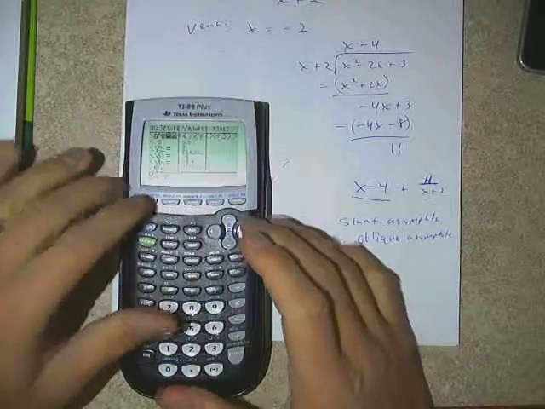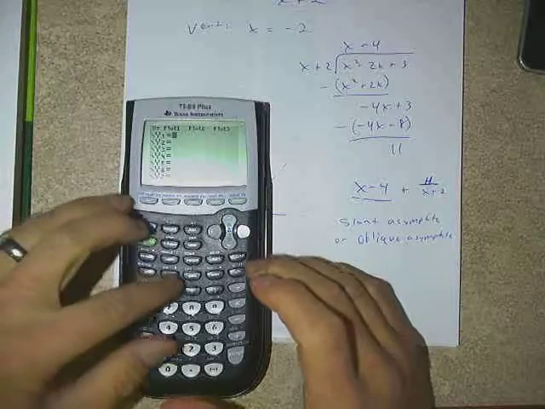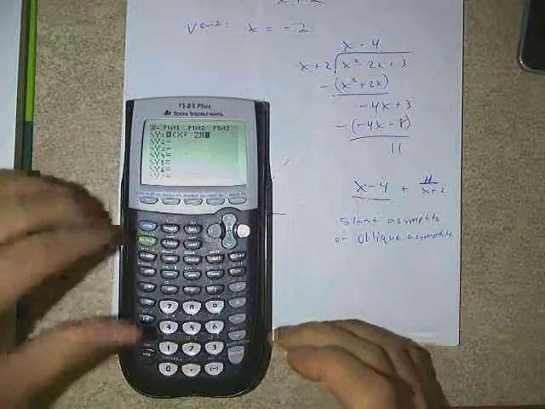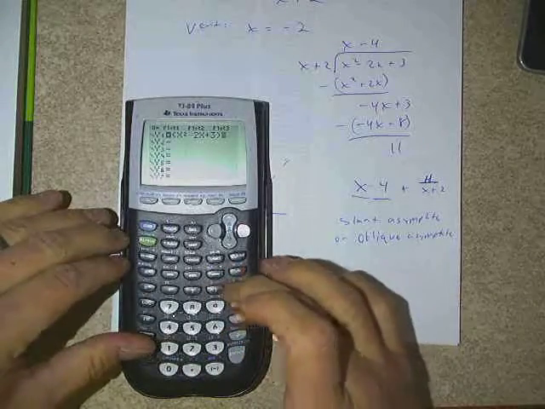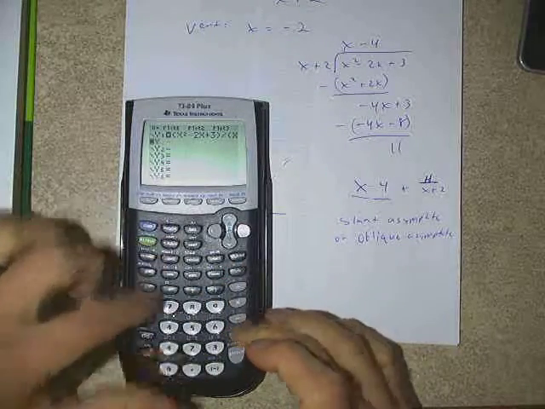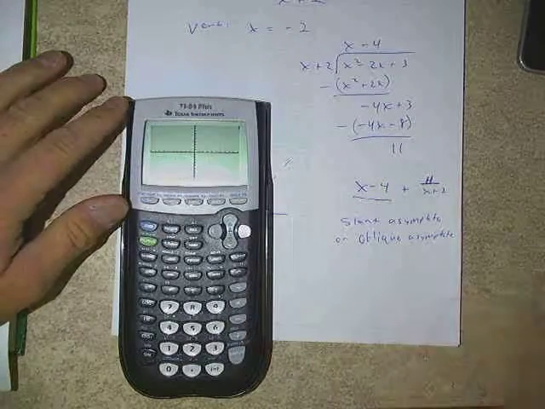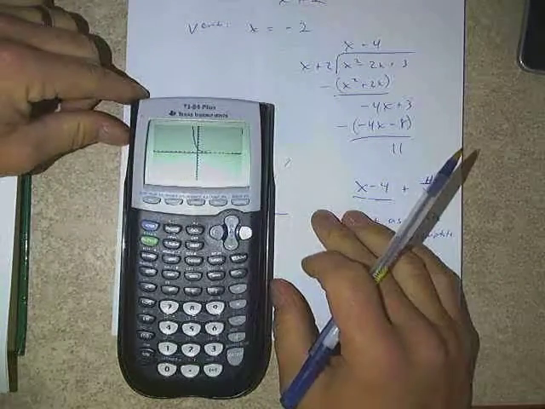Now, let's go ahead and take a look at the graph of this and see if we get what we expect. On the top, again, we have x squared minus 2x plus 3, and x plus 2 on the bottom.